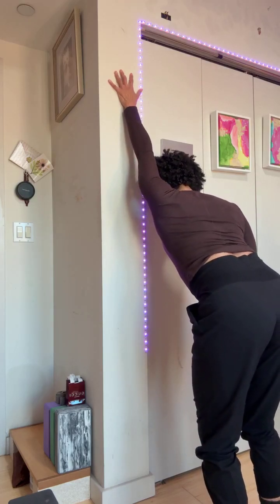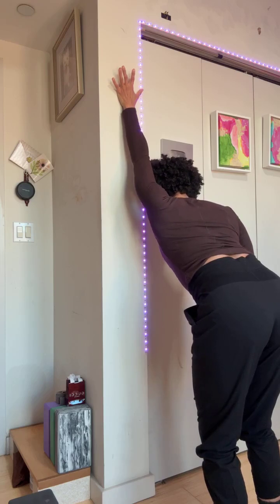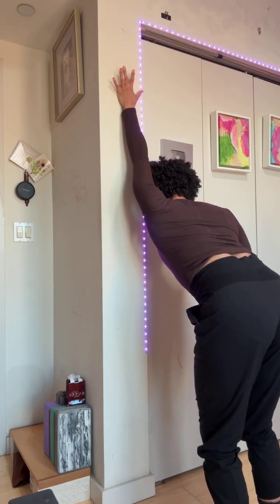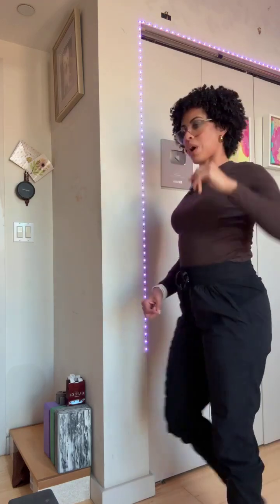And now as if I want to lift my arm off the wall, but I'm actually actively pulling myself deeper into the stretch, and then I sink in deeper, right? So you could also use something like that for the shoulders.